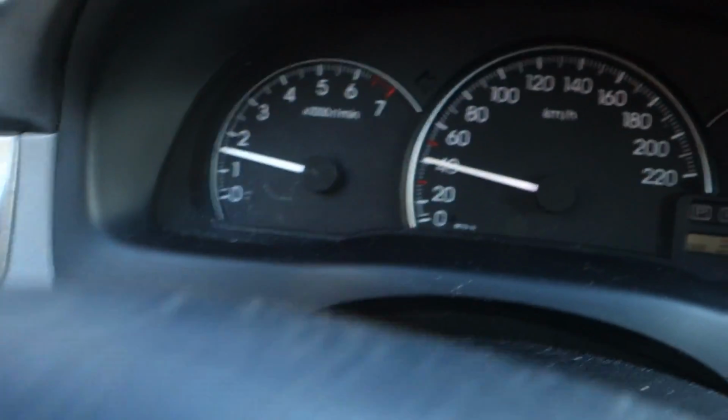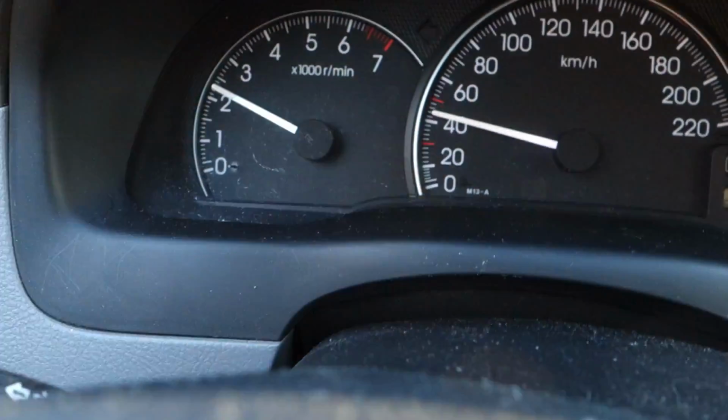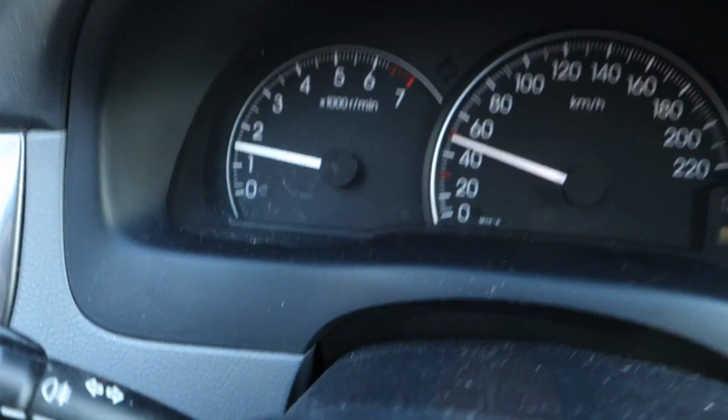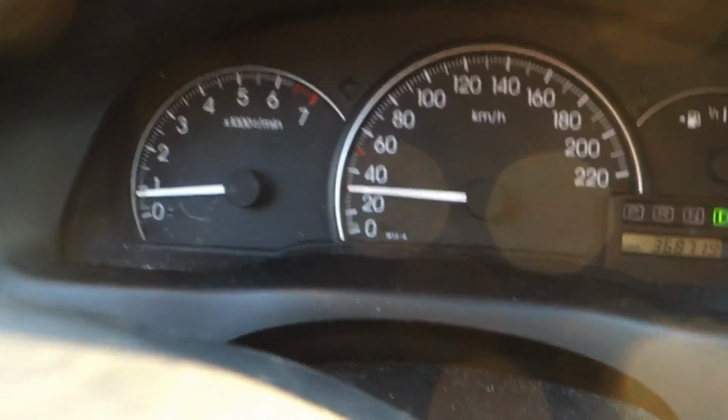Then we can think that something is wrong, because now I am planning to do an acceleration test, which means I kick down my gas pedal totally. It is now totally down, and when we look at my rev meter, it is very low.